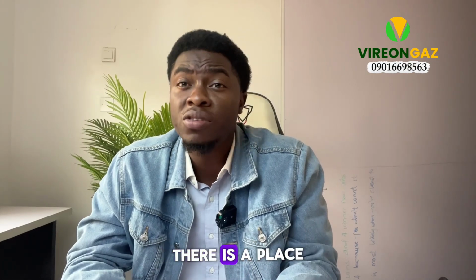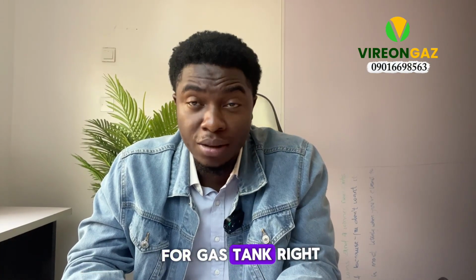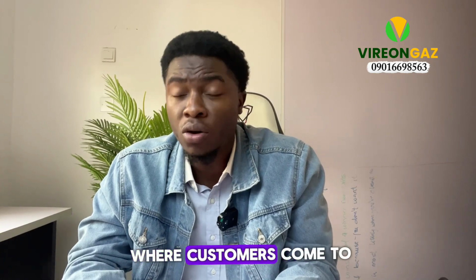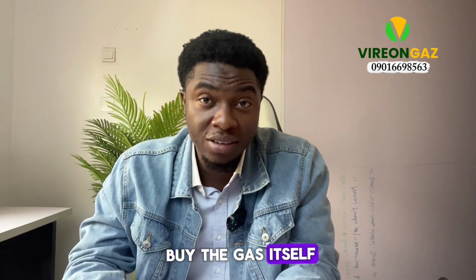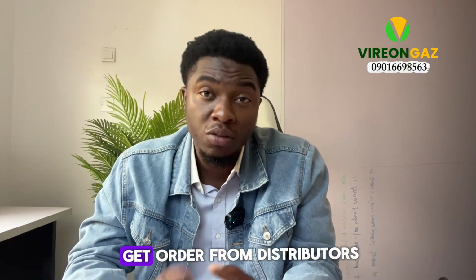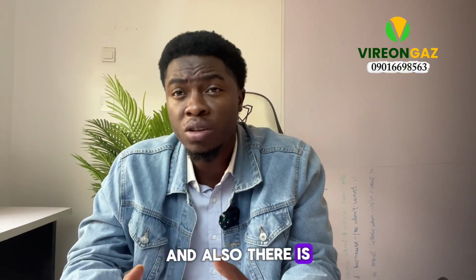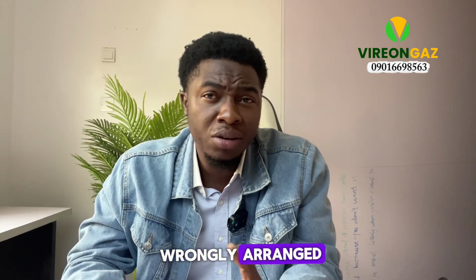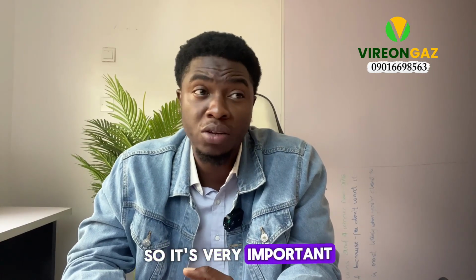In a gas plant, there is a place for the gas tank, right? There is a place where customers come to buy the gas itself. There is a place where gas trucks offload. Remember, you have to get orders from distributors. And also there is a place where safety equipment is kept. If these things are wrongly arranged, problems will definitely occur somewhere. So it's very important to understand this.